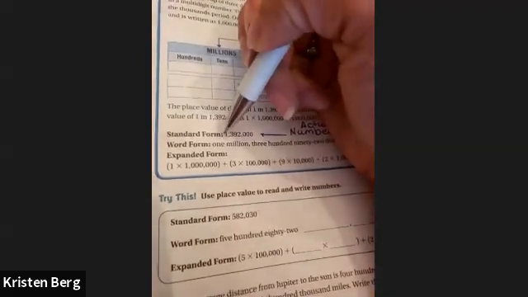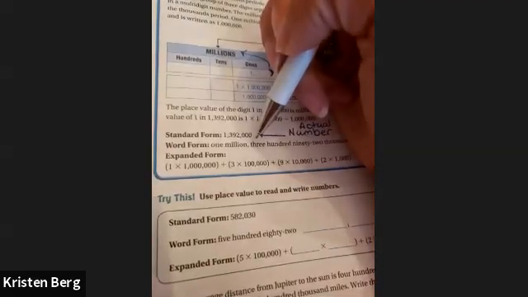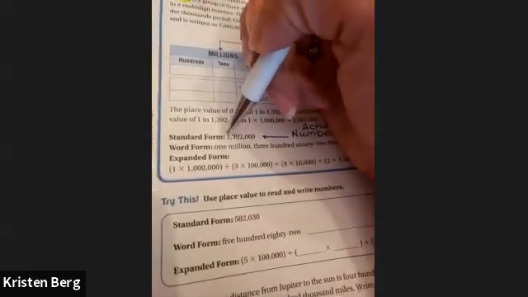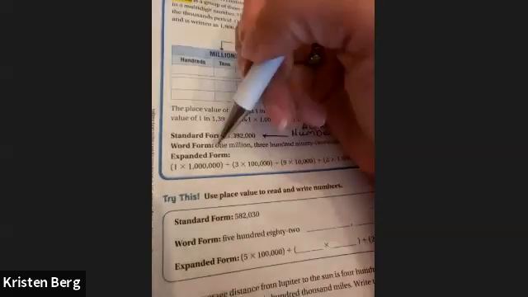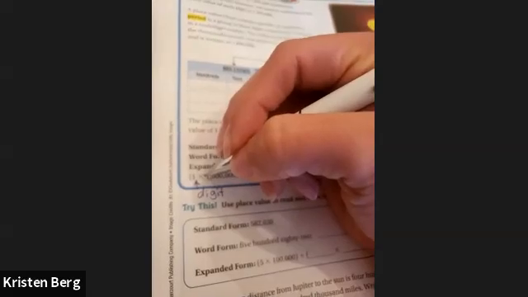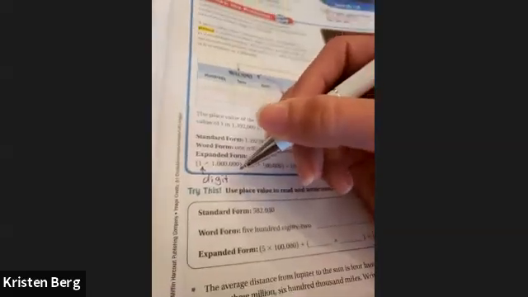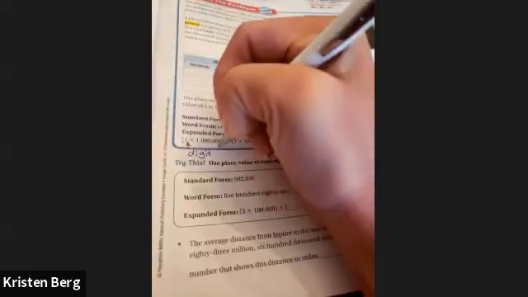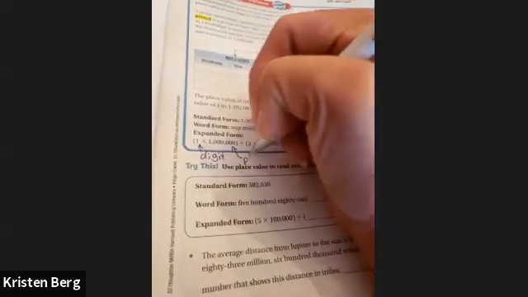This is the largest value so far, so this is the 1. They want you to first write the digit itself, which is a 1 in this case, and then you are going to times it by what place value it is in. So this is the place value.